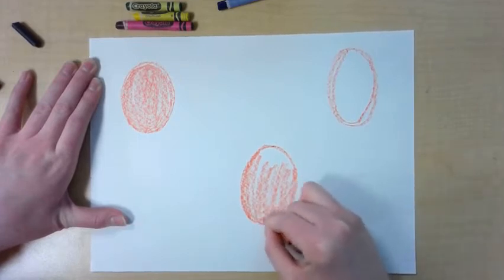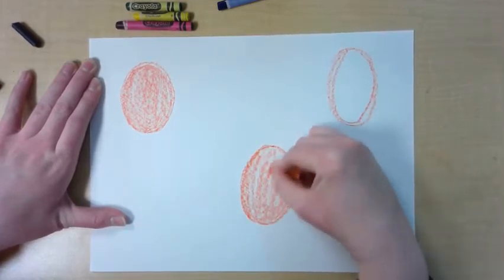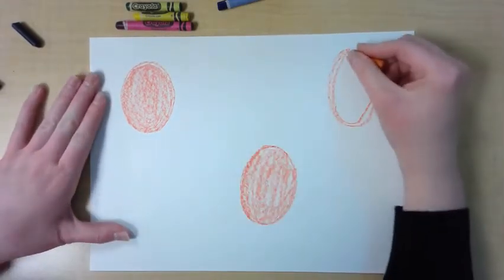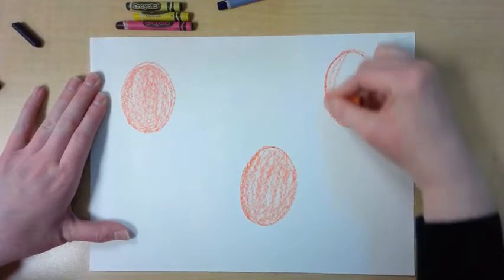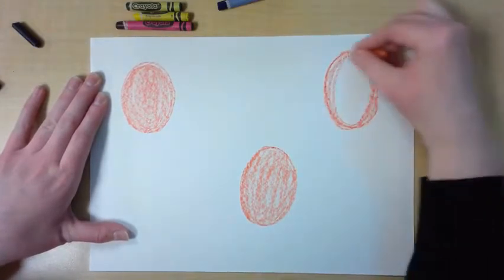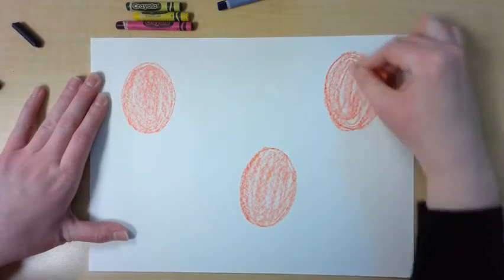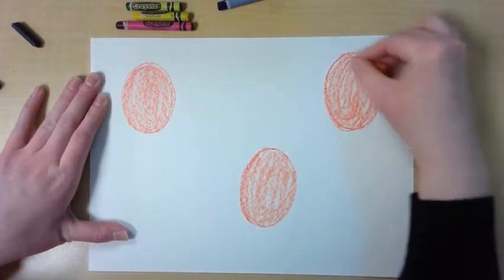I'm filling up the space on my paper. My drawings are not little tiny drawings in the corner. I'm drawing almost all the way to the edge. I'm done with my 3 orange trees.